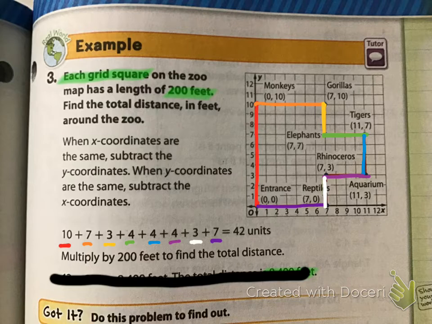Lucy? We know it's what? Perimeter. Exactly. It's talking about perimeter because it says around the zoo. It doesn't say what's the area in the zoo or anything like that. It's talking about around the zoo. So I nicely color-coded it because I love color coding. We have this in our book.